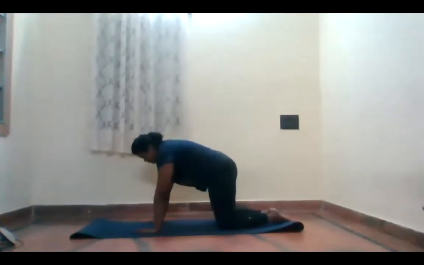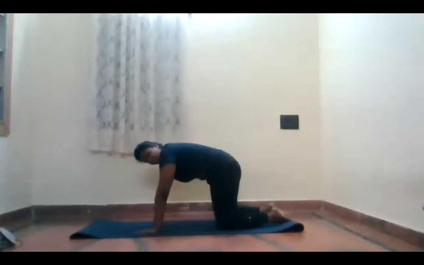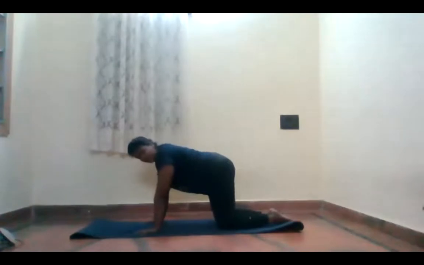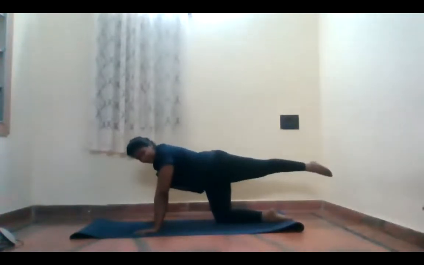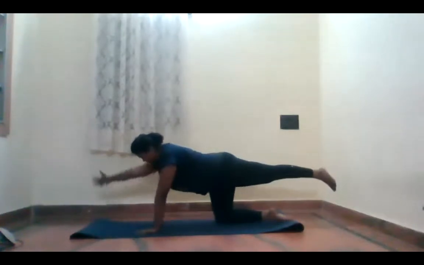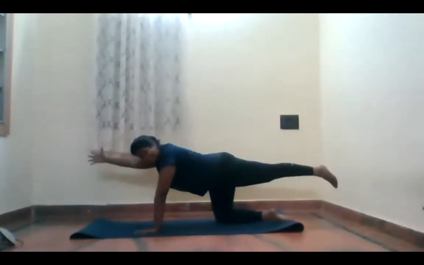Come into a neutral spine, spine is straight, hug your stomach in, come into neutral. Okay, now take the left leg behind. Take the left leg behind, steady your hips, and reach the right hand forward. This is a spinal balance that Ram had shown.